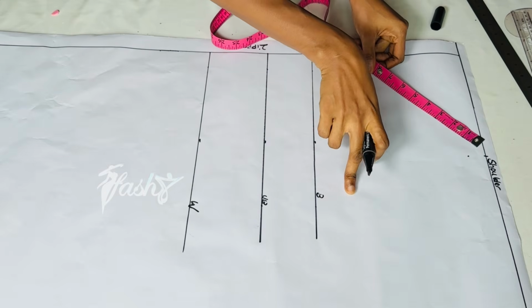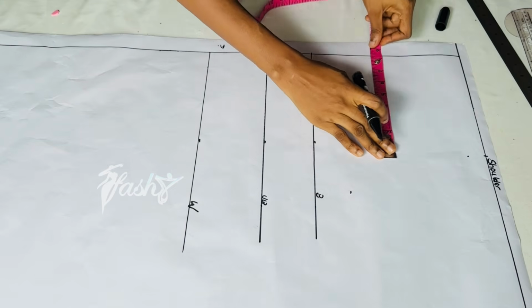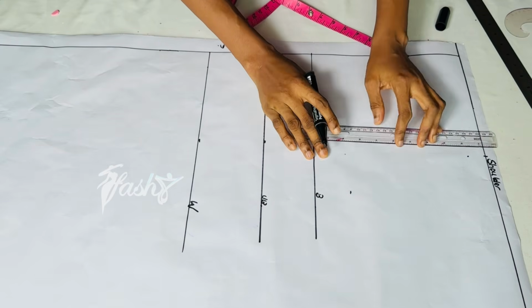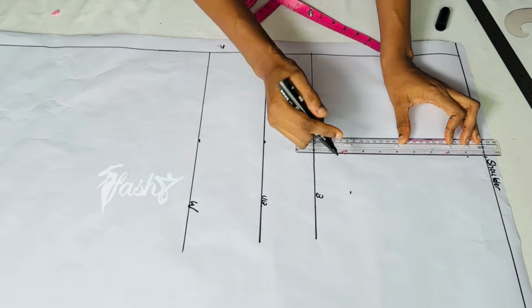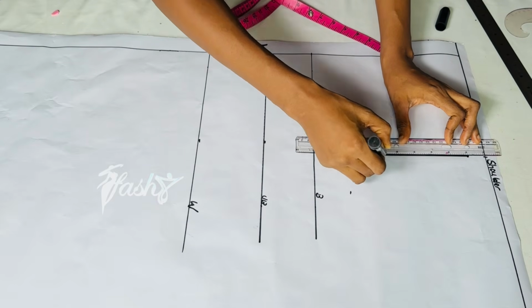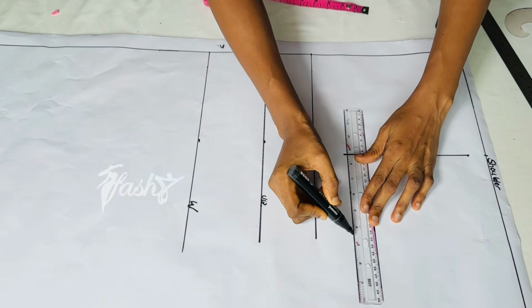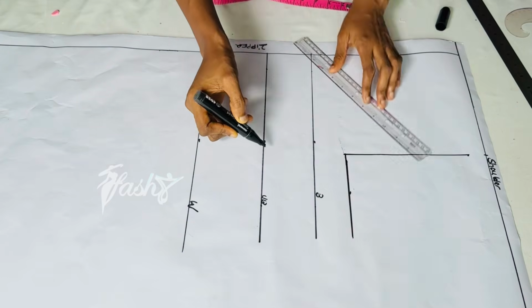Divide your shoulder by 2 and then you mark what you have there and come down with 1 inch for your shoulder slope. We're going to connect from that shoulder slope down to the same shoulder measurement divided by 2 on your chest line. So that will give us this armhole line that we have there. We'll come back there to take our armhole later.